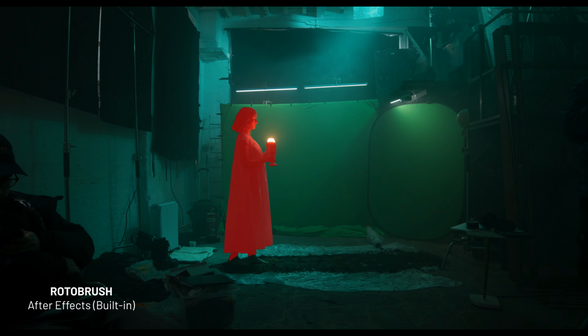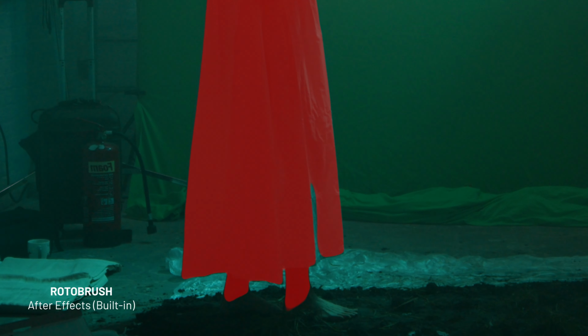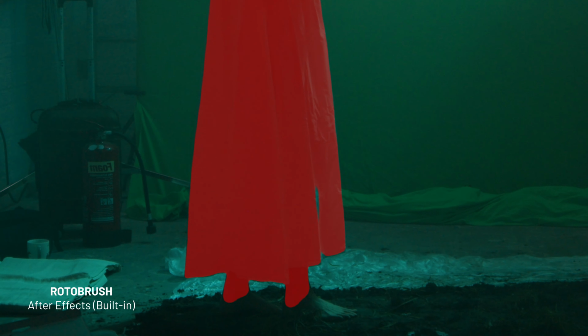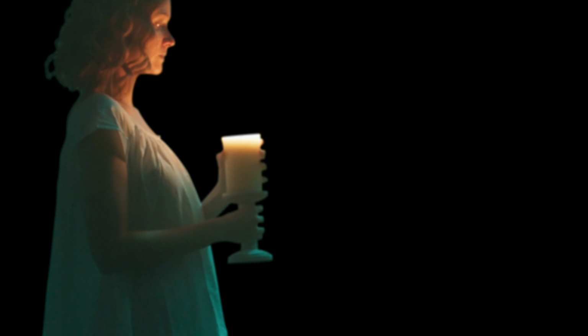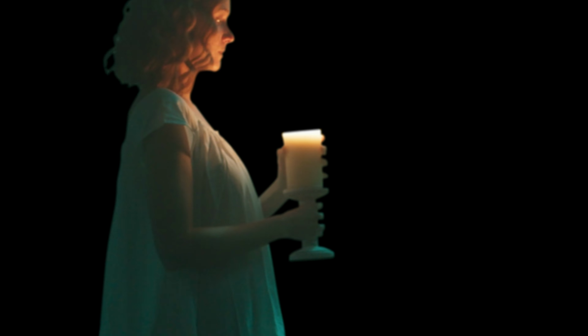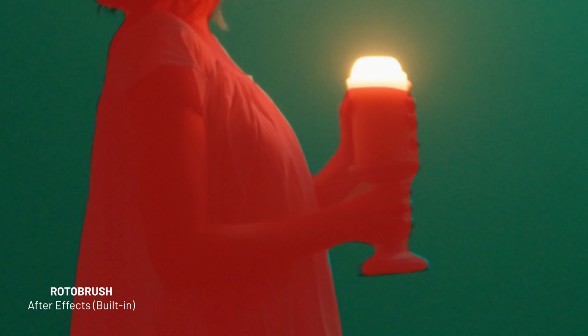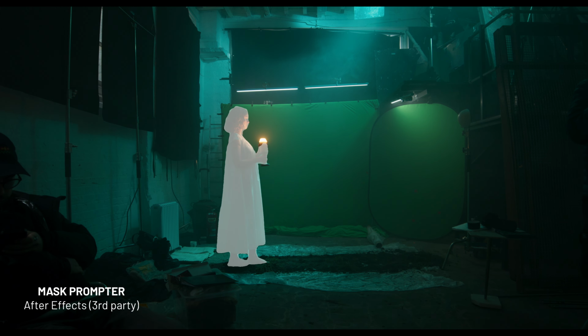Alright, moving on to Roto Brush, for which I used a red overlay. The dress actually is rotoed pretty good. I did this project in the beginning of this year, so I believe I'm using a newly updated Roto Brush, but regardless, it is kind of losing some of the dress in some parts, but there are actually some parts of this roto that work quite well and I could have used it. I had to mask out the candle holder and the candle manually. And as you can see, Roto Brush did not handle that part very well at all. It's very jumpy. Moving on to Mask Prompter, for which I just used a white overlay.